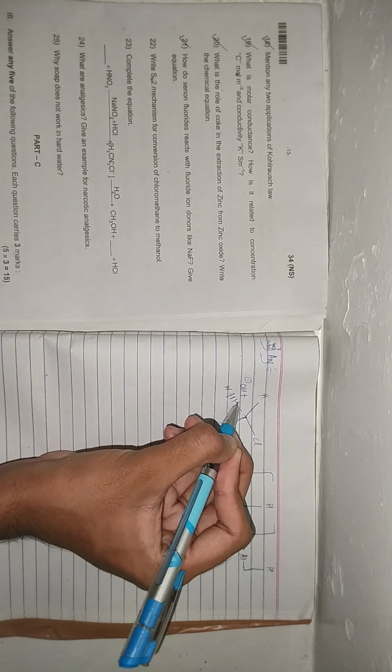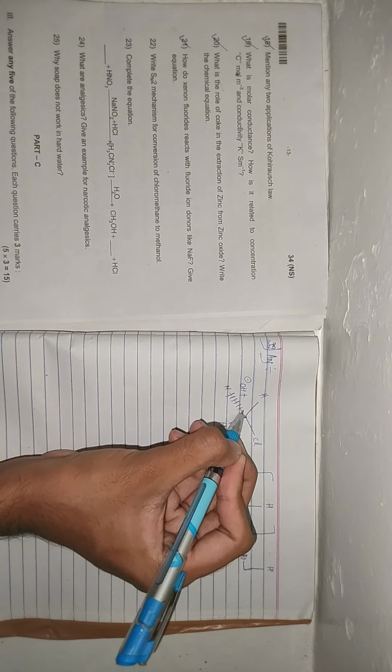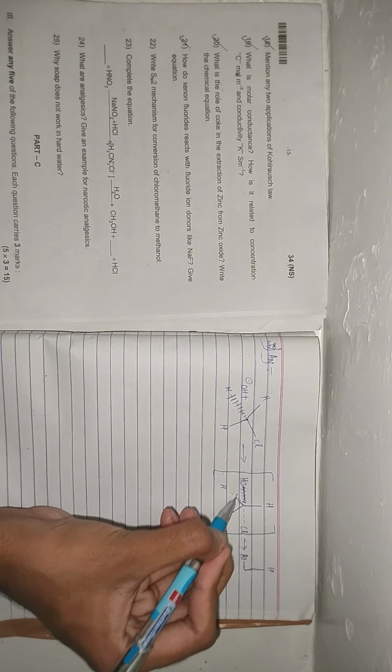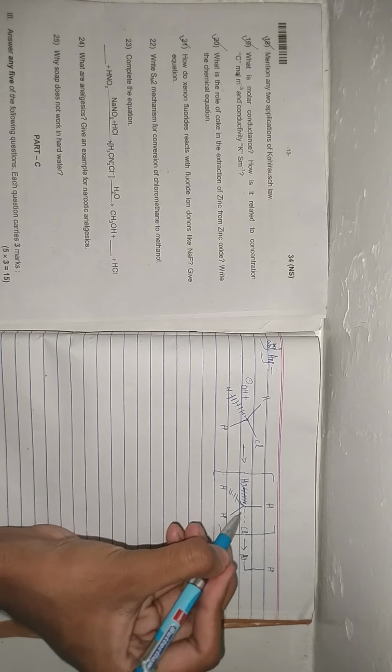Sir, it is not a line, it is like this. Okay, so here these are lines, and here it is like this. Here you have to write a dash like this.